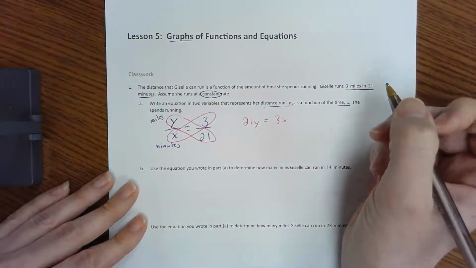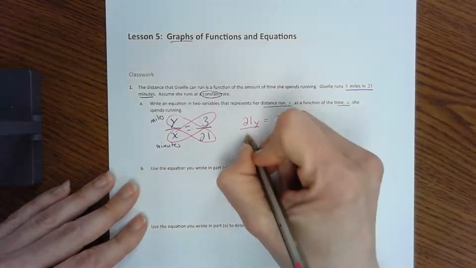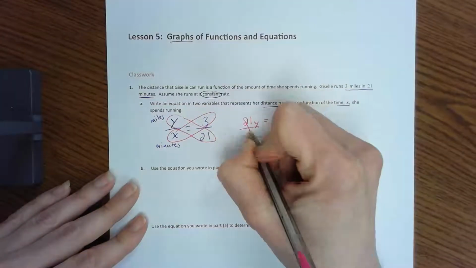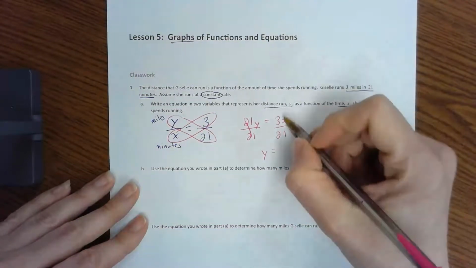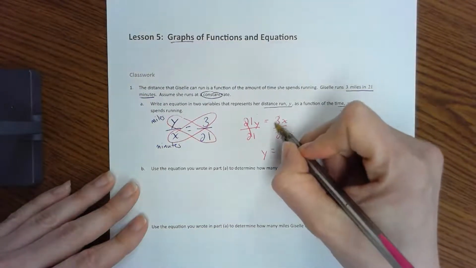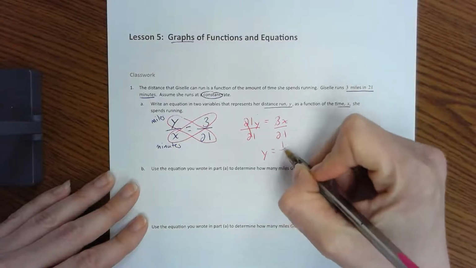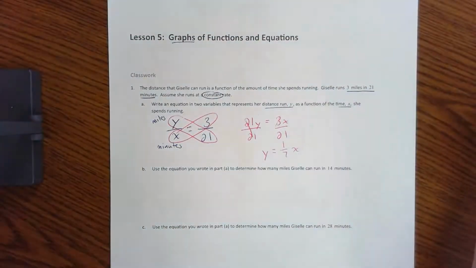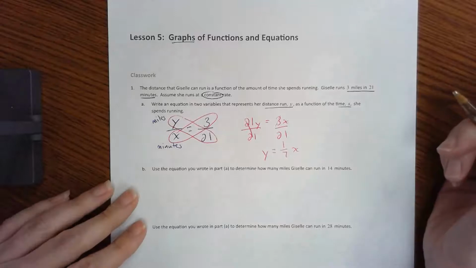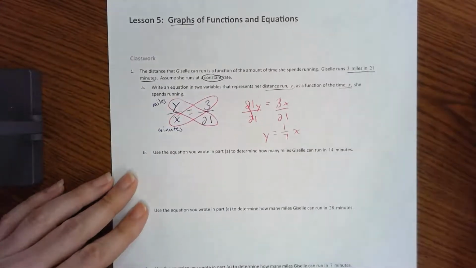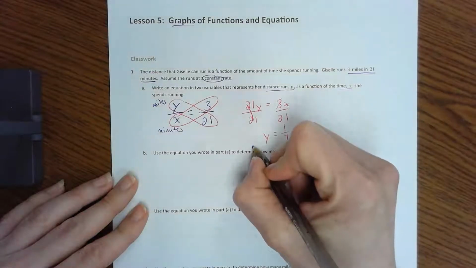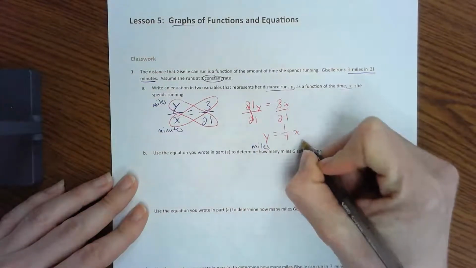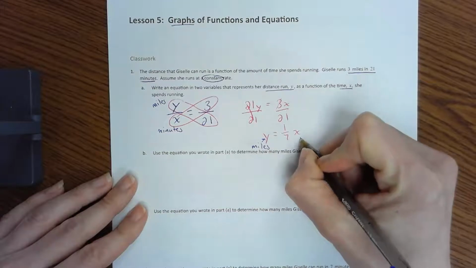And then to solve for y, because we always solve for y, we divide both sides by 21. We're going to get some kind of decimal, so I'm going to choose to leave this as a fraction. 3 goes into itself 1 time, 3 goes into 21 7 times. So I'm just going to leave it right now as y equals 1/7 x. And again, y here is miles, and x is the minutes.